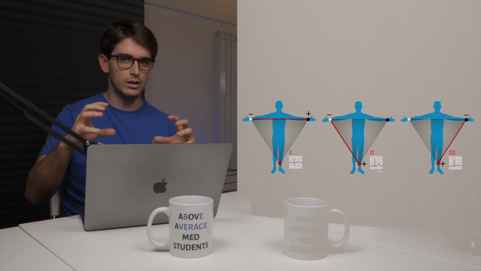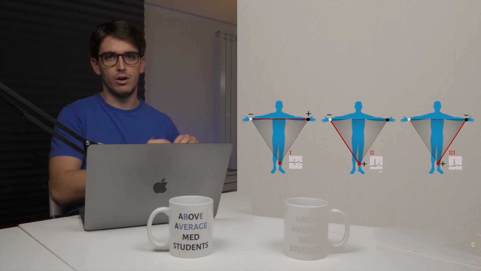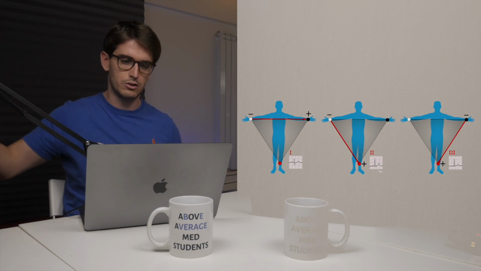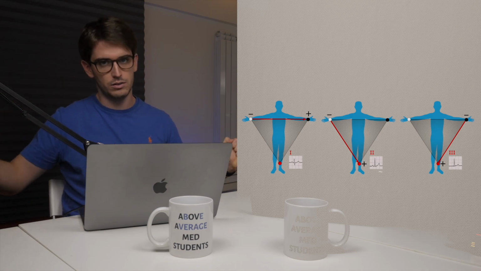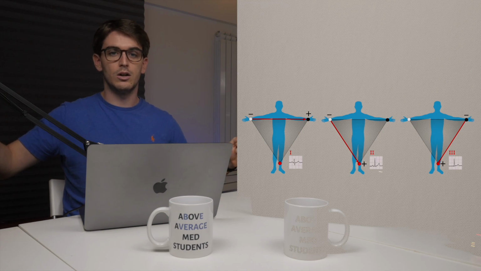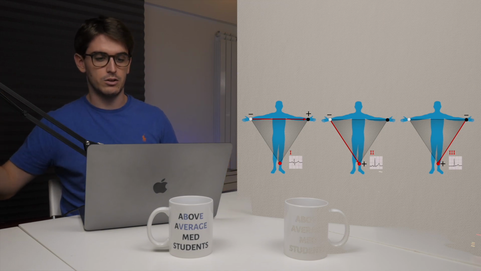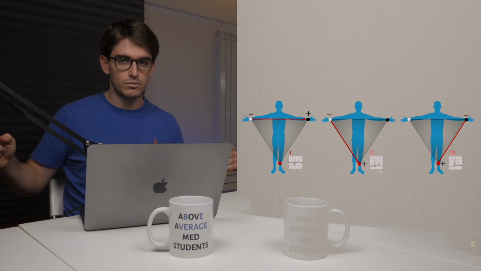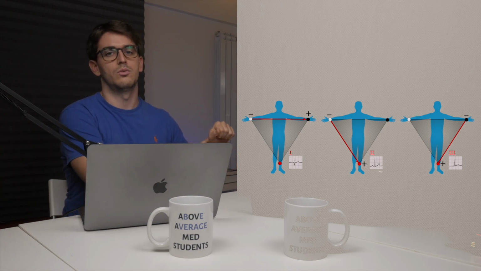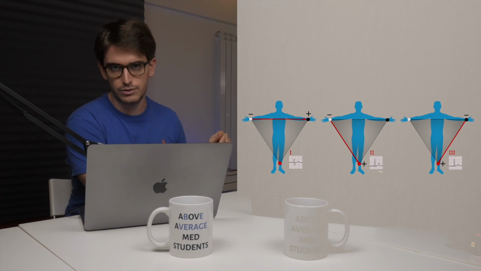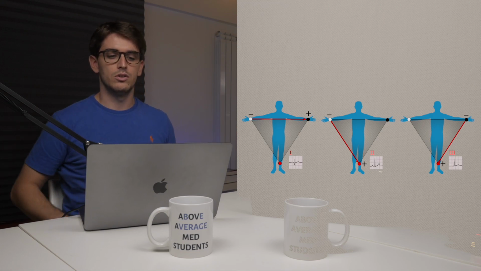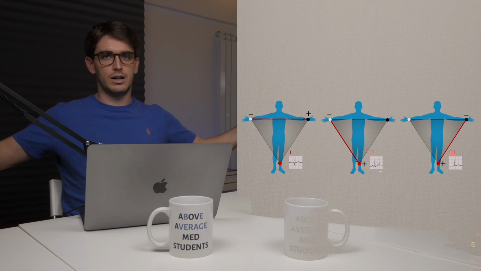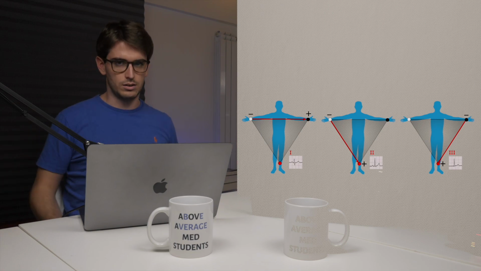We have lead 1 that goes from right arm, where we have a negative electrode, to left arm, where we have a positive electrode. Lead 2 goes from right arm with a negative electrode to left leg with a positive electrode, and lead 3 goes from left arm, where we have a negative electrode, to left leg, where we have a positive electrode. So if you imagine the two arms connected, and then each of the arms connected to the left leg, there you have the 3 leads which form the Einthoven's triangle.